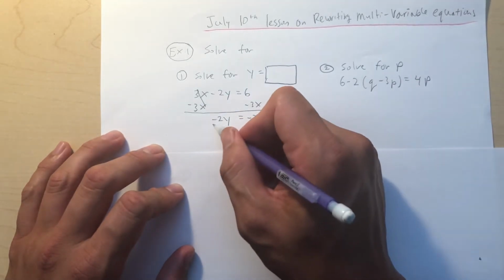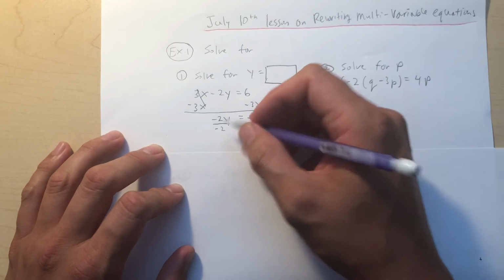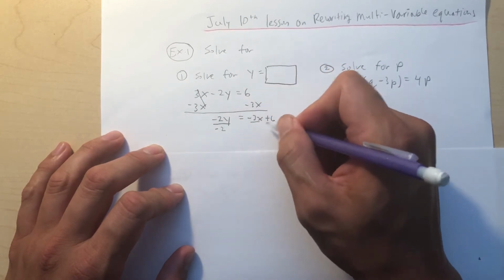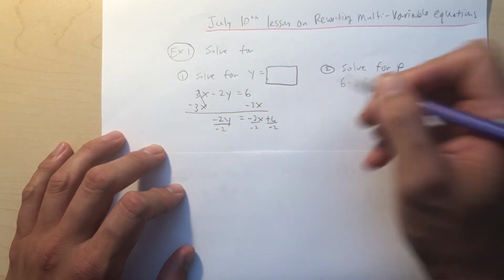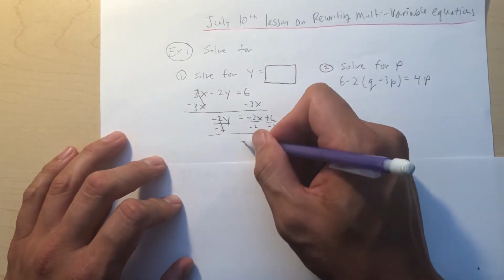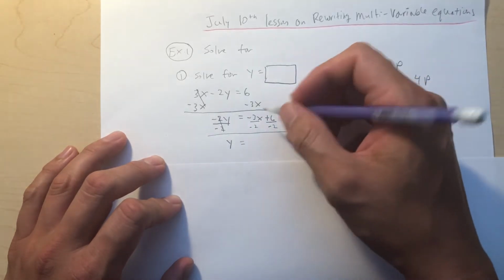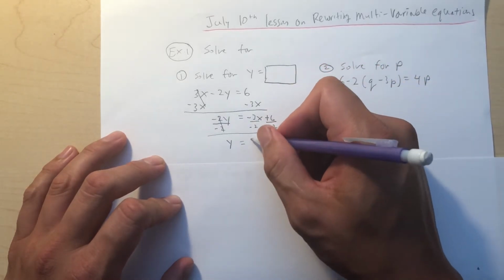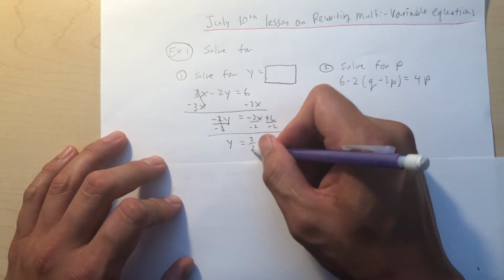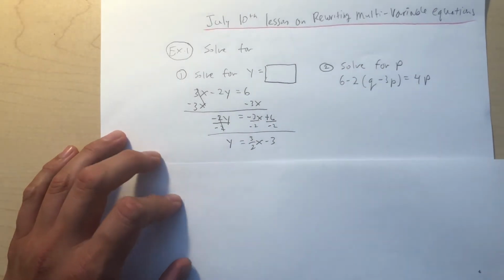Then I'm going to divide by negative 2, because you're solving for y. You don't want to solve for negative y, so that's why I divide by negative. You divide everything by negative 2 like that. That cancels, and I have y by itself. Again, I like to put the equal sign first so I see my left and right side. A negative divided by a negative is a positive, so that gives me 3 over 2x, and that gives me a negative 3. All right, let's move on to number 2.